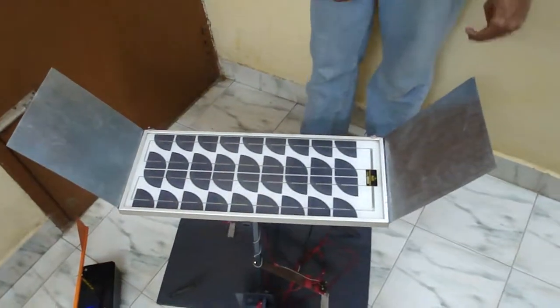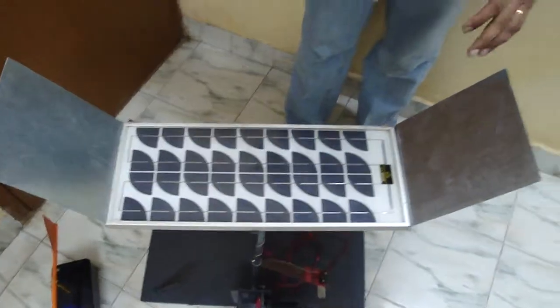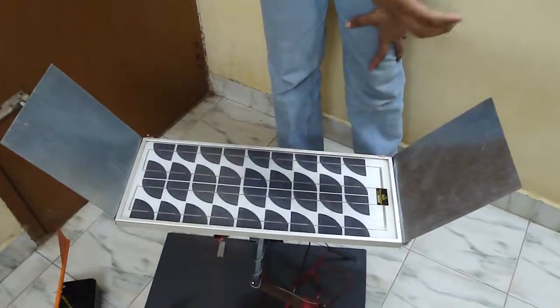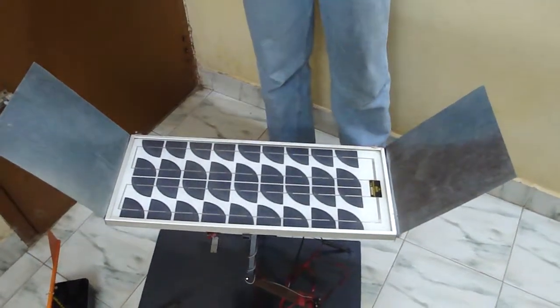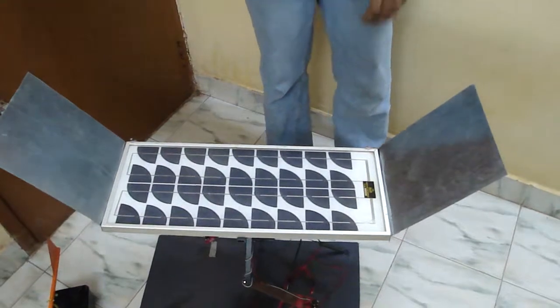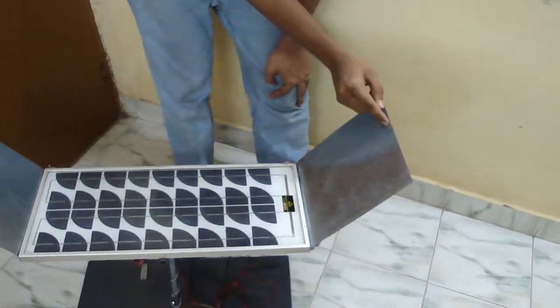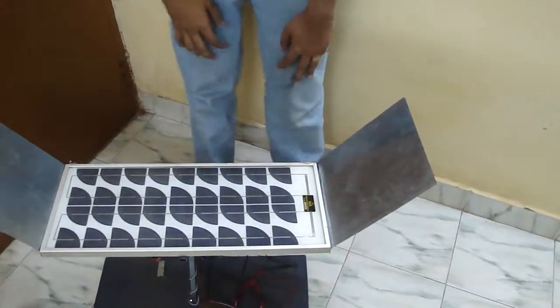What we have done is we have installed these reflectors in such a way that they are inclined at an angle of 60 degrees. The 60-degree angle is mainly to improve the efficiency, to improve the collectiveness of the solar panel. When the solar rays strike the tip of the aluminium reflector, it reflects to the center of the panel.